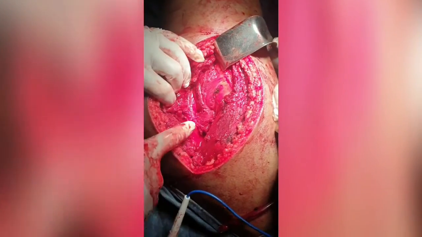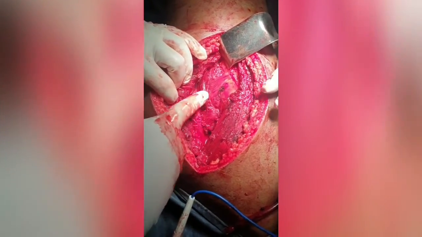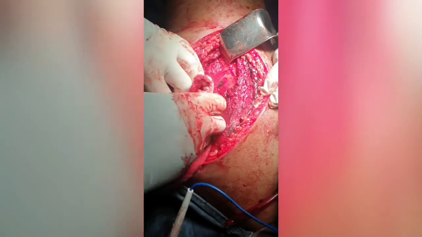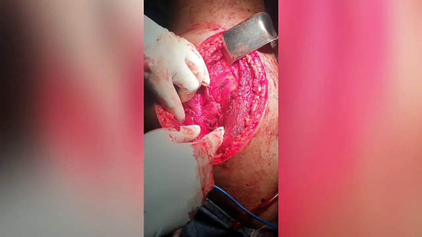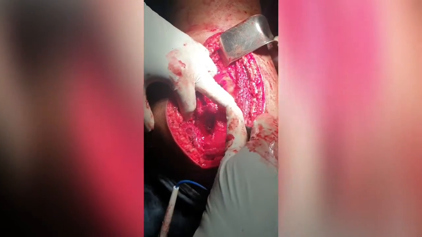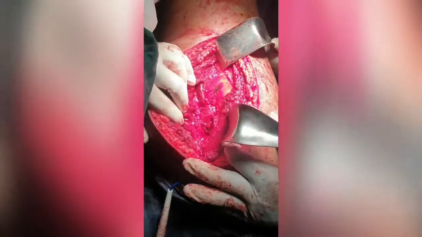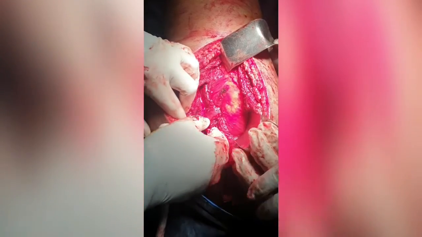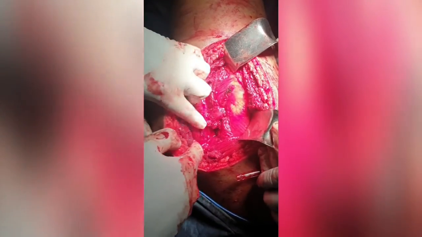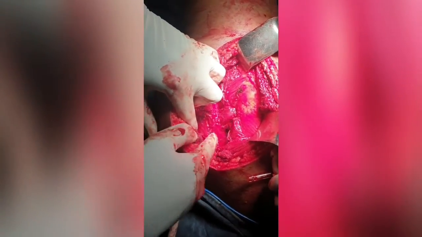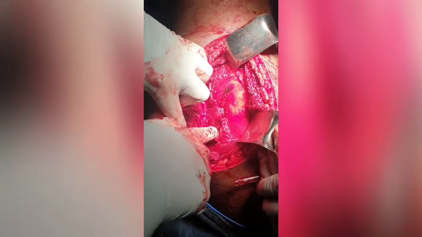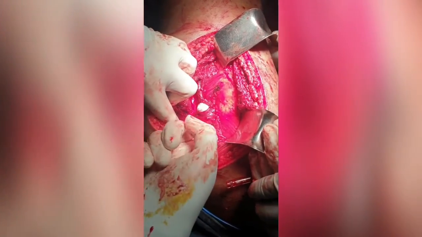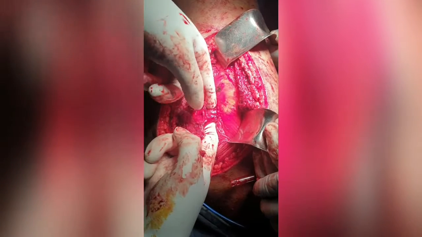The sciatic nerve lies just superior to these two muscles, but it lies deep to the piriformis muscle. In this case, though, the piriformis muscle is completely injured. You can see that is why we cannot see the piriformis muscle in this case, but we can see the conjoint tendon.